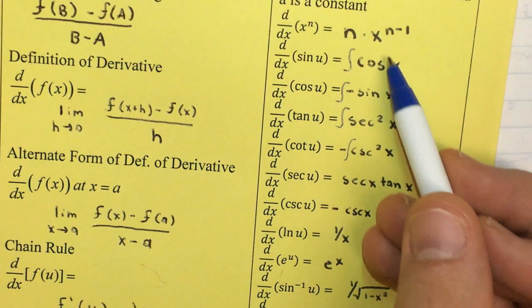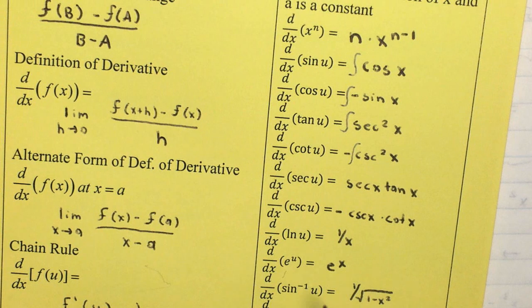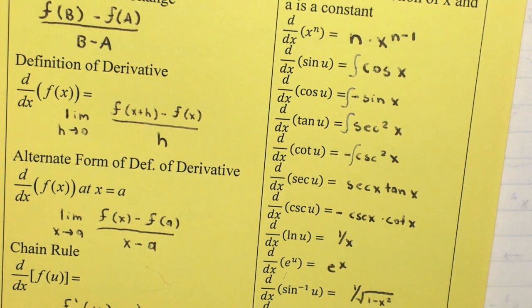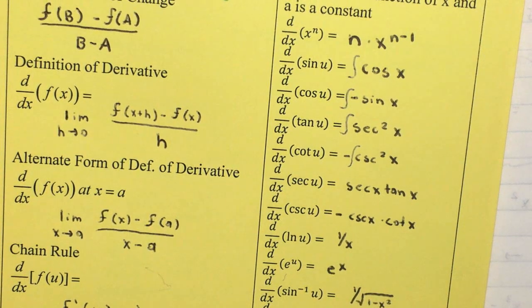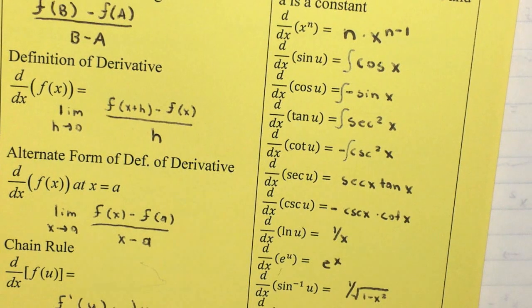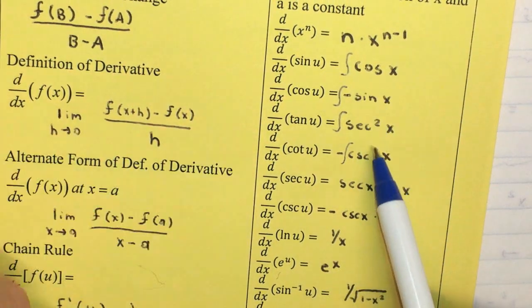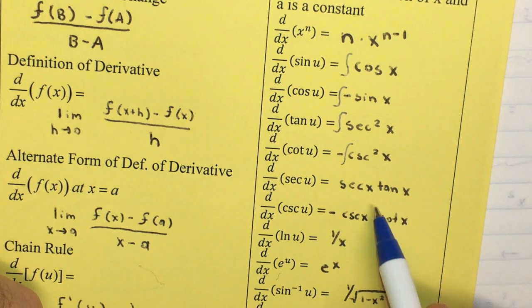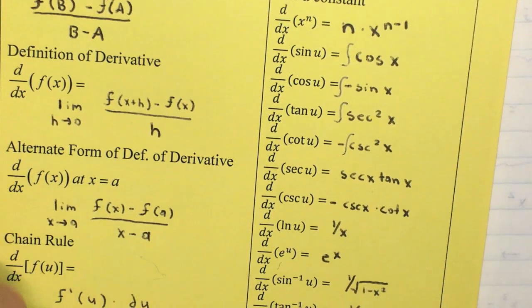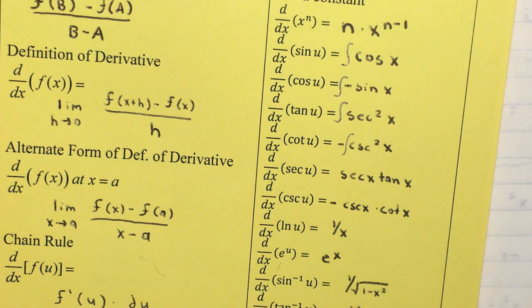No. I don't have something over here that when I took the derivative of it, I just got a tangent. So I don't know the integral of all my trig functions. All I know is the integral of cosine, sine, secant squared, cosecant squared, secant tangent, and cosecant cotangent. Right. Those are the only ones I can do. So I can't do, say, the integral of cotangent right now. I don't know how to do that.